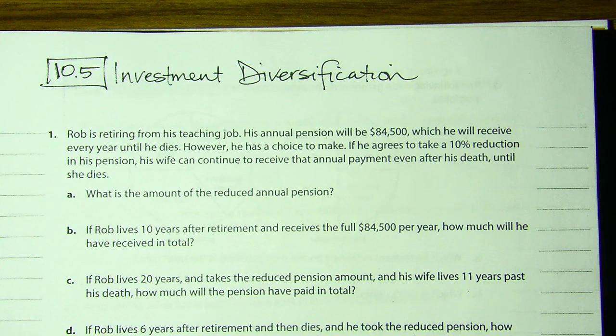So 10.5 is on investment diversification. The first page of this book goes over the different kinds of investments: stocks, bonds, CDs, collectibles. There's lots of ways to invest your money. So I'm going to jump right in.